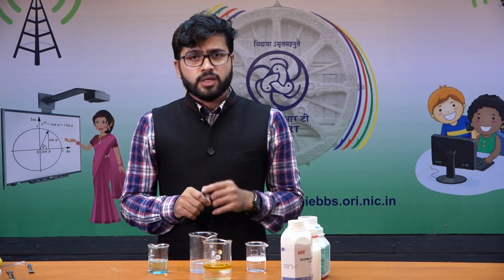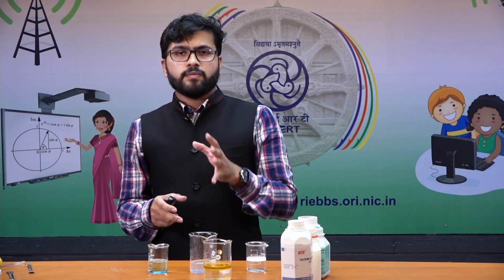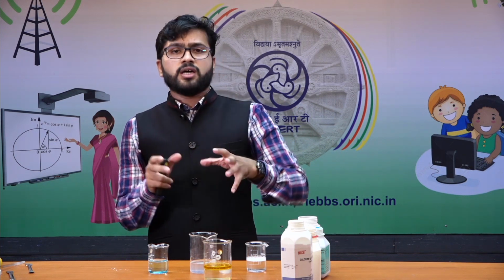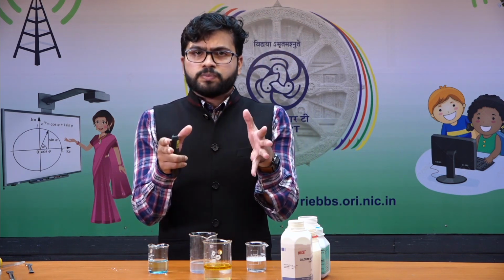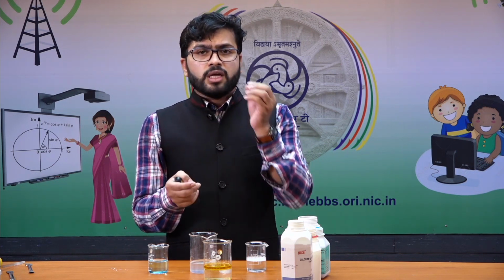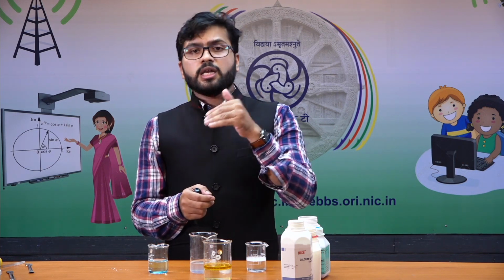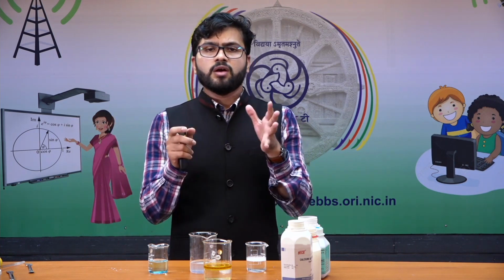Another very interesting fact is that if you take a true solution, you cannot separate the components with the help of a filter paper. That we can also verify with the help of an activity. If you take a true solution, a homogeneous mixture, and pass that mixture through filter paper, you will observe that none of the components get separated out. Nothing will get deposited on the filter paper, indicating that the particle size of a true solution is so small that it can pass through even ordinary filter paper. That means a true solution cannot be separated using a filter paper.